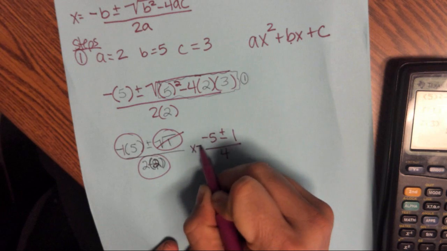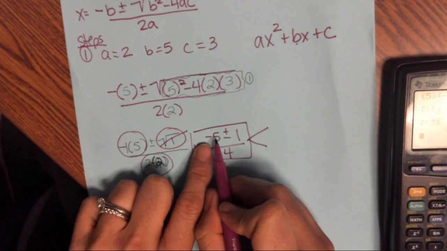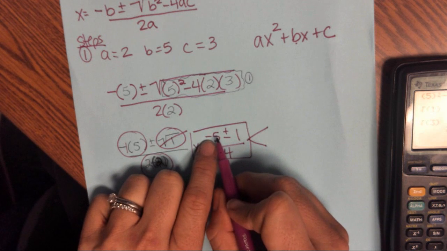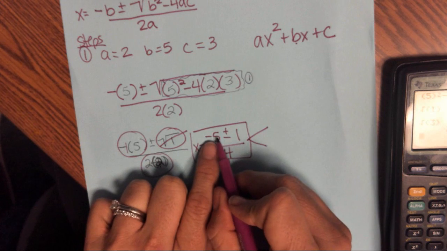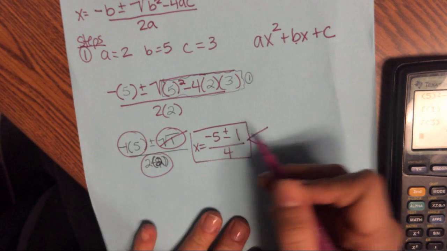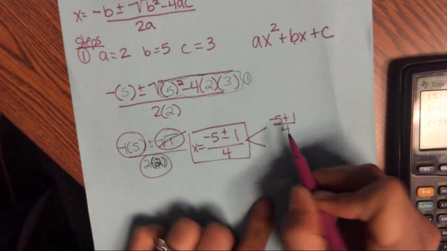Okay, so this is your answer, which we can simplify. One of your x's is negative 5 plus 1, and then we divide the answer by 4, and the other x is negative 5 minus 1, so that's what that means. So we're going to do the first one, negative 5 plus 1, and then divide by 4.